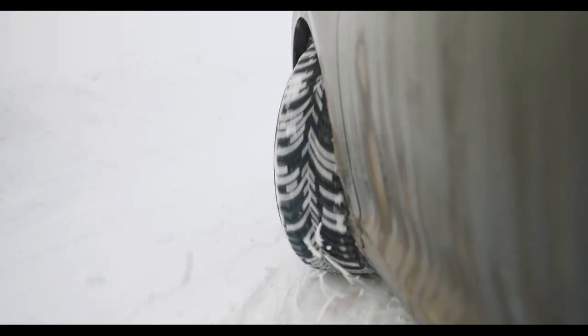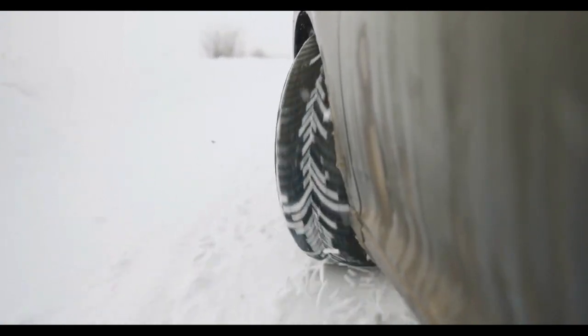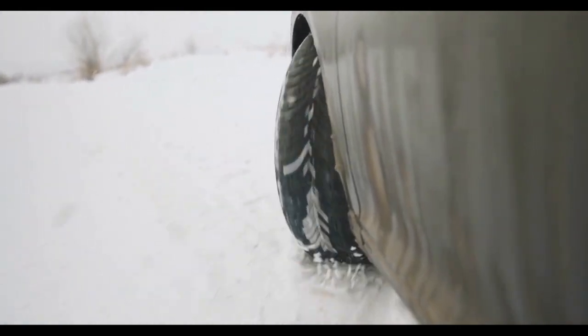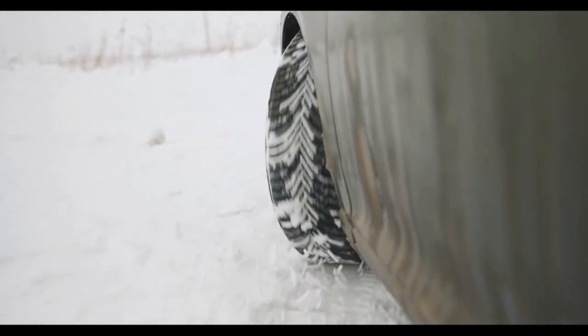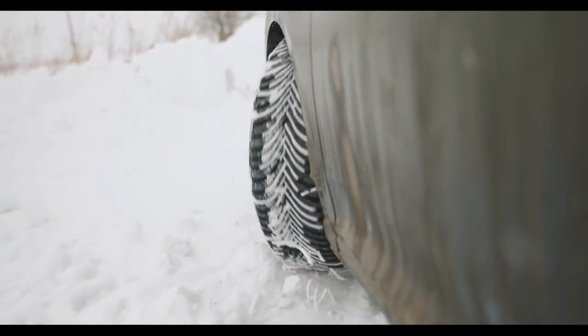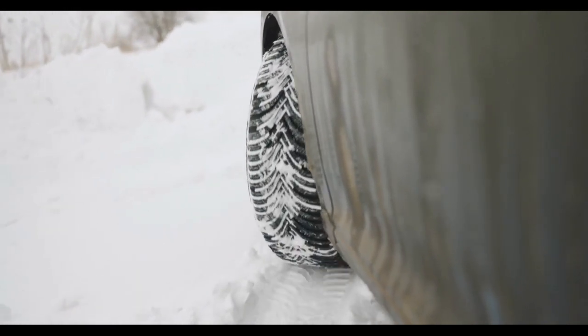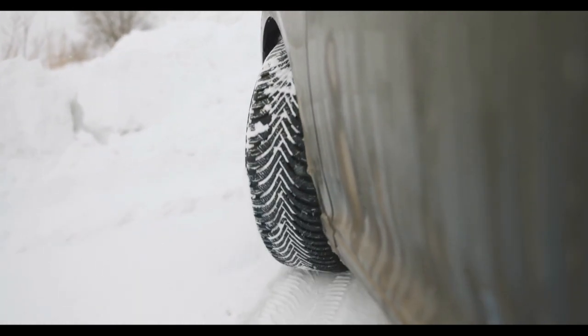Remember, tire care and maintenance not only ensure your safety but also contribute to the overall performance and longevity of your vehicle. Make it a habit to prioritize regular inspections, proper tire pressure, rotation, alignment, and tread depth checks to enjoy a smooth and secure driving experience.